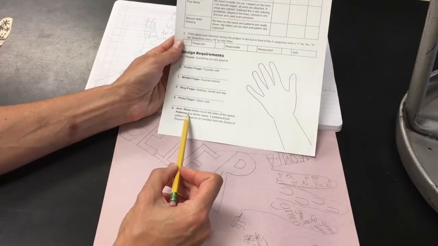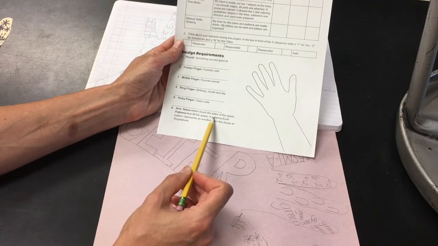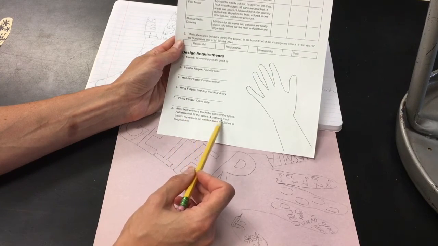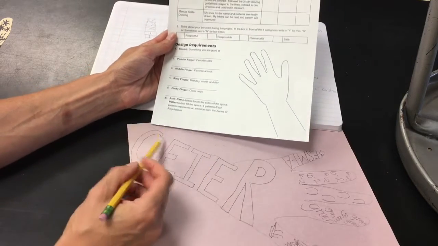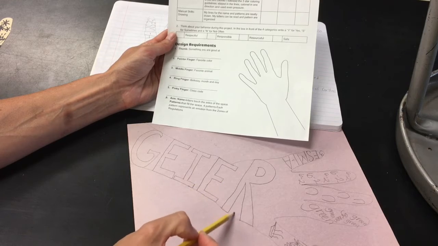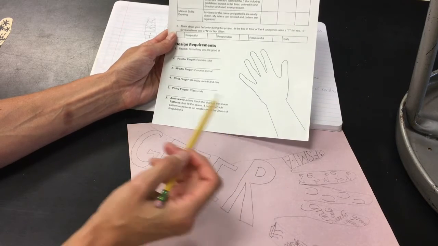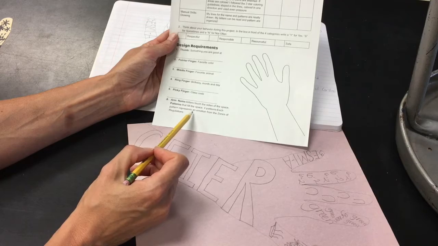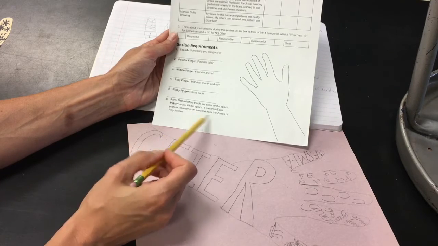And now the next step is patterns that fill the space. These 4 patterns that we want to incorporate between the letters, we call that negative space or the empty space around an object. Each pattern is going to represent an emotion from the zones of regulations.